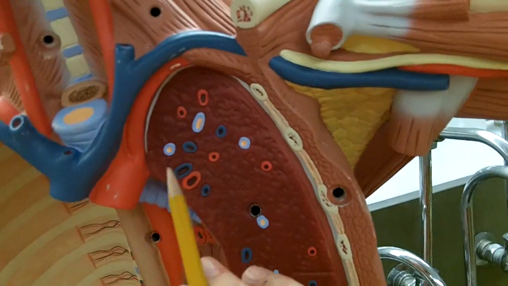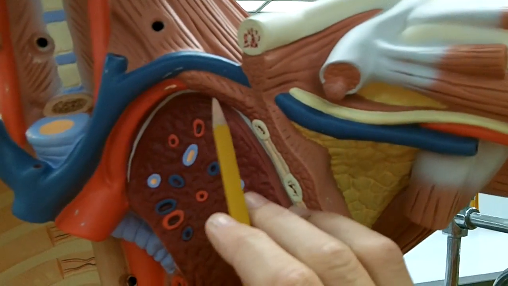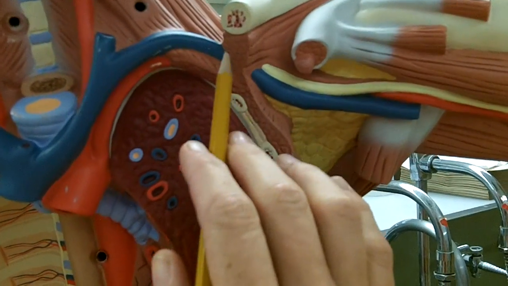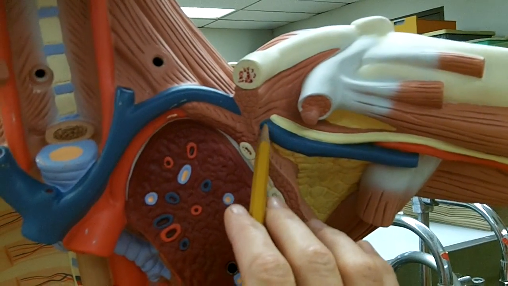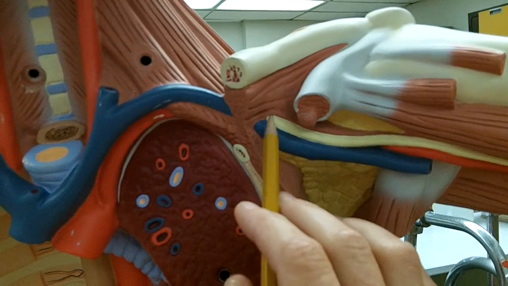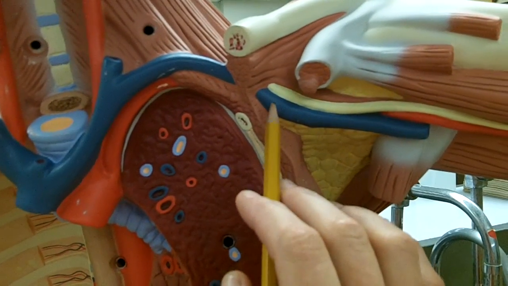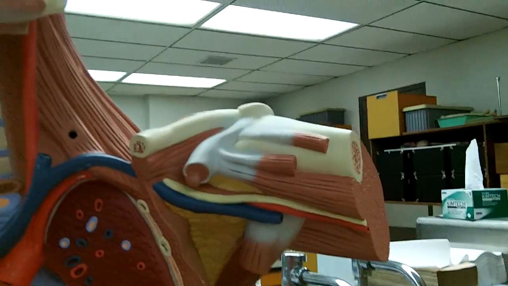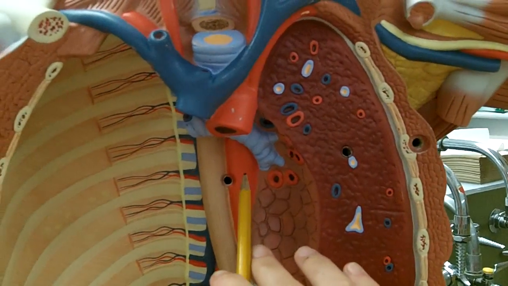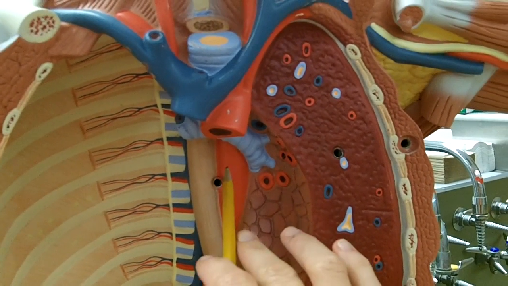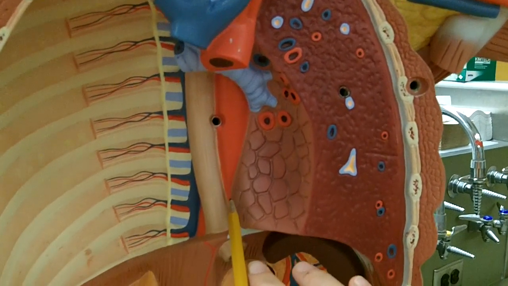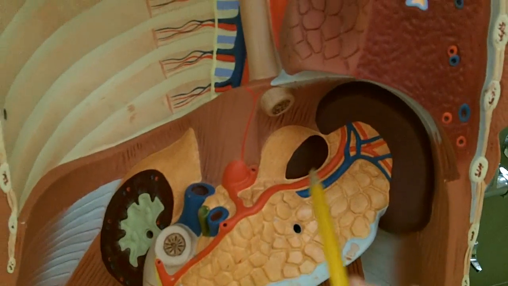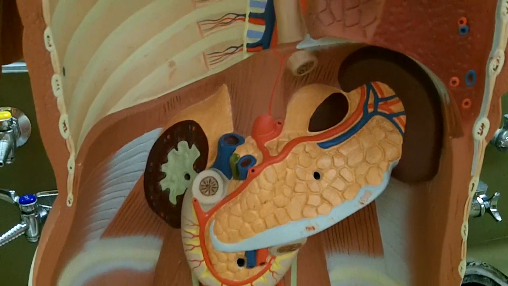Back down here you can see the left subclavian artery, and then in the axillary fossa, once it crosses the clavicle, it would be called the axillary artery. It's not shown here because it would be deep to the axillary vein. And then out here in the arm, it would be called the brachial artery. This vessel right here that you're seeing descending is the thoracic aorta. It would then turn into the abdominal aorta once it passes the diaphragm into the abdominal region.